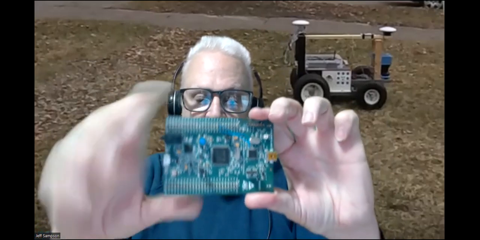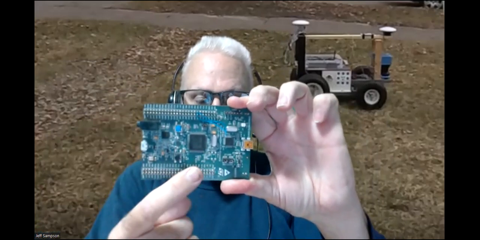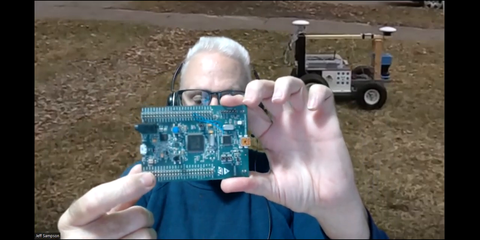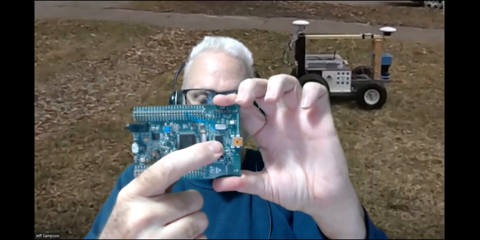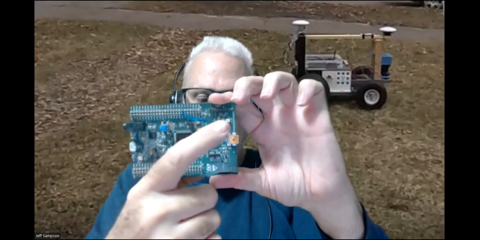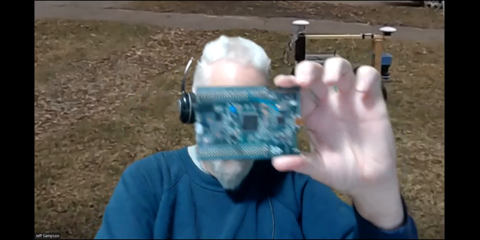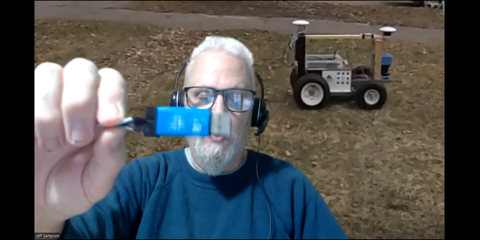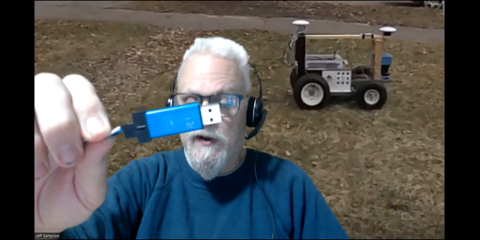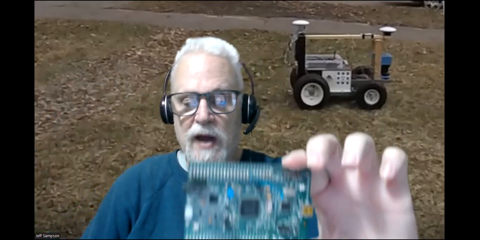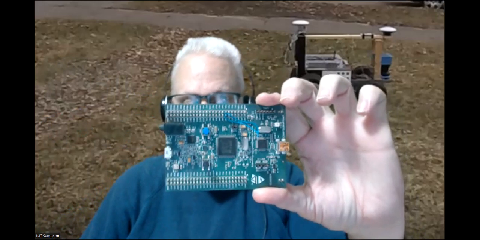But their eval boards come with this processor, which is hooked to all these IO pins on the edge here. It's got like 100 IO pins on this board, and then over here it's got another processor. So this whole section at the end here is your programming interface, which is the equivalent of what's in one of these if you buy one for anywhere from $3 to $15 on Amazon, depending how you buy them.